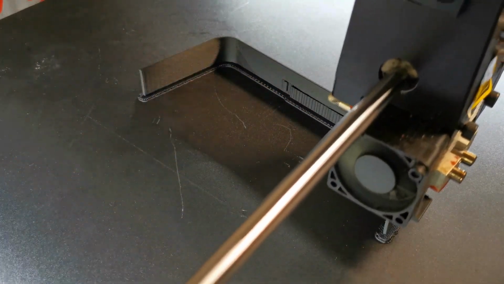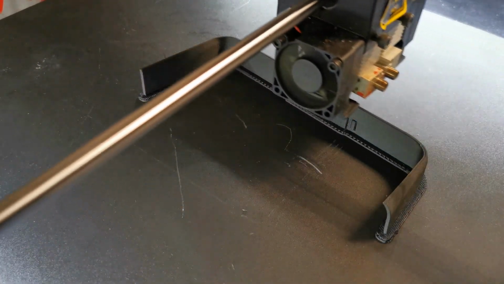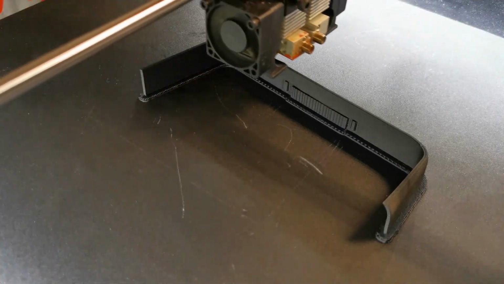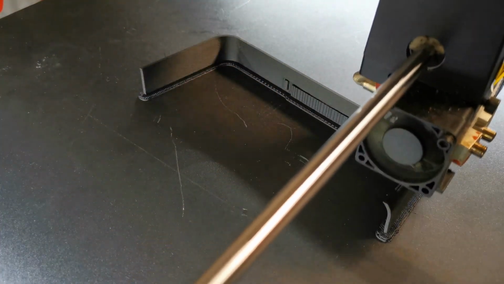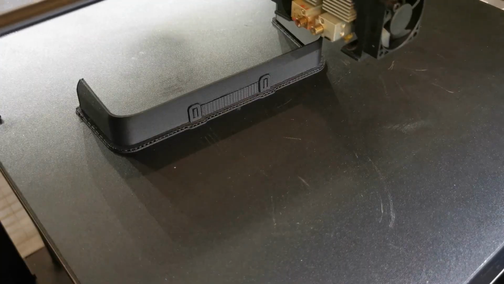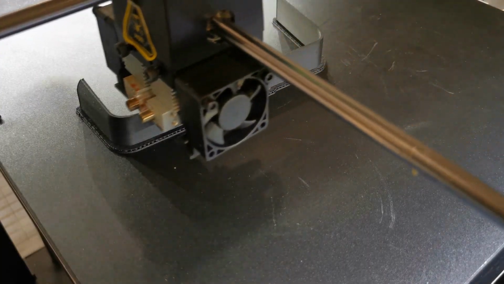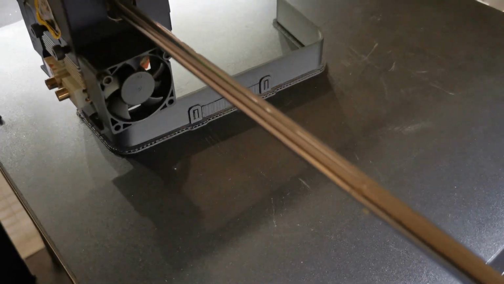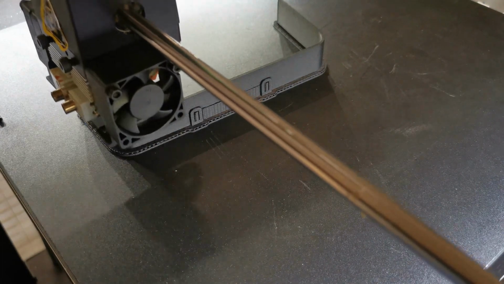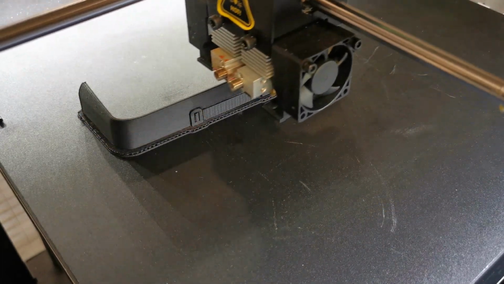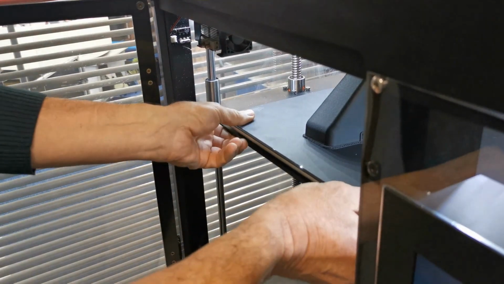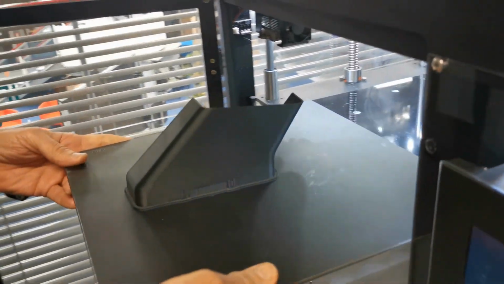The printer that I'm using is an office printer. It's a small one, so I'm not able to print the part at scale 1. This is in fact a print at half scale, scale 0.5. But if I had a bigger printer, I would be able to create a scale 1 copy of the object.